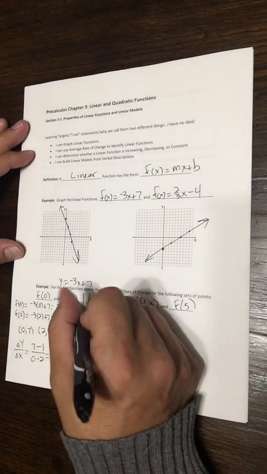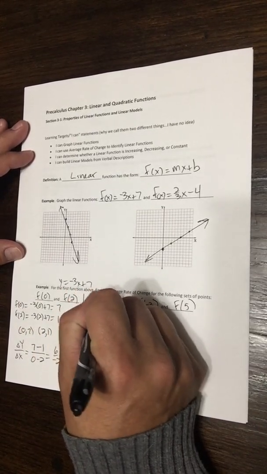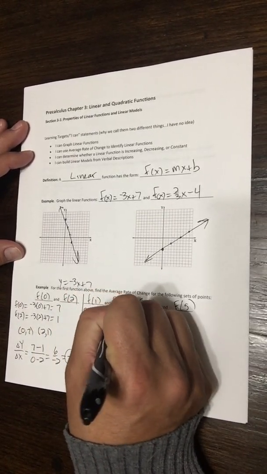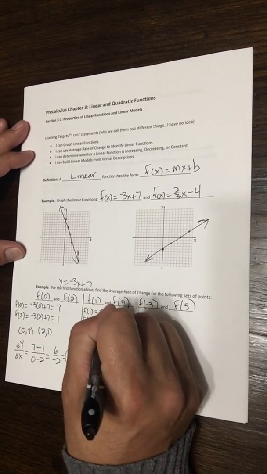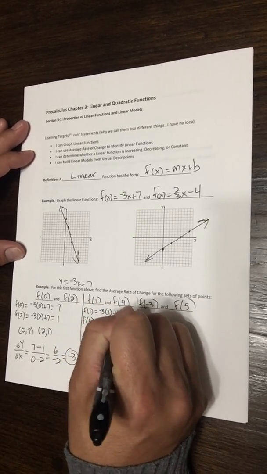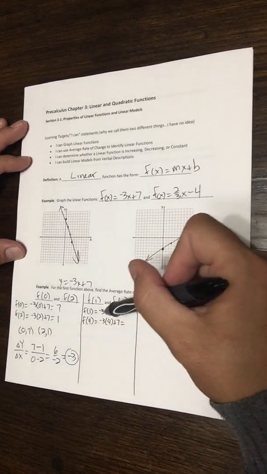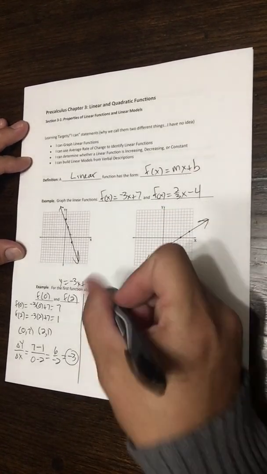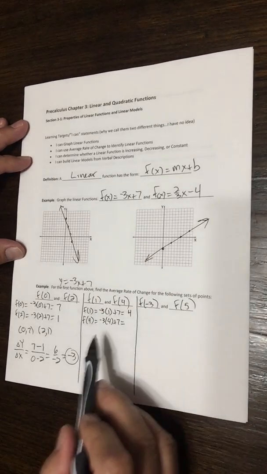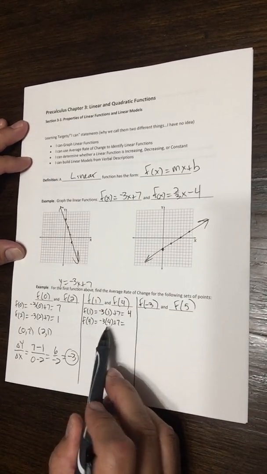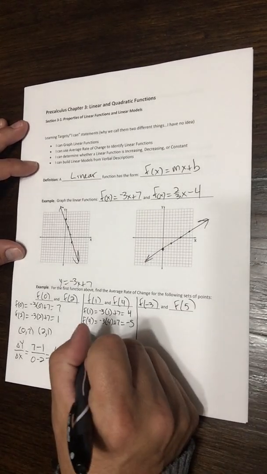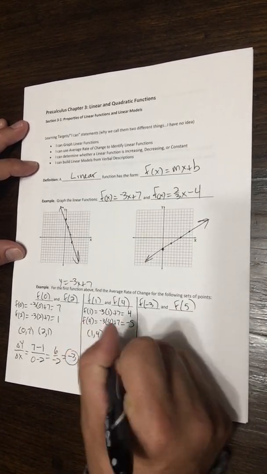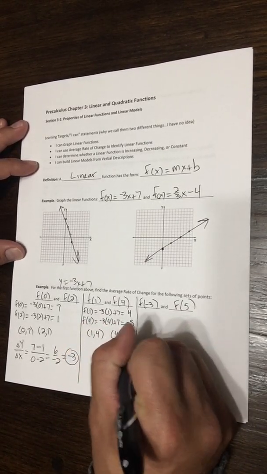For f of 1 and f of 4, f of 1 equals negative 3 times 1 plus 7, and f of 4 is equal to negative 3 times 4 plus 7. Negative 3 times 1 is negative 3, and when I add 7, I get 4. Negative 3 times 4 is negative 12, and when I add 7, I get negative 5, I believe. And so I have 2 points, (1, 4) and (4, negative 5).